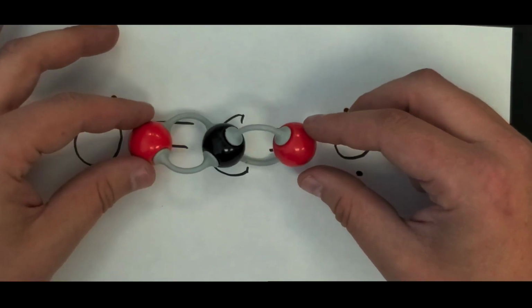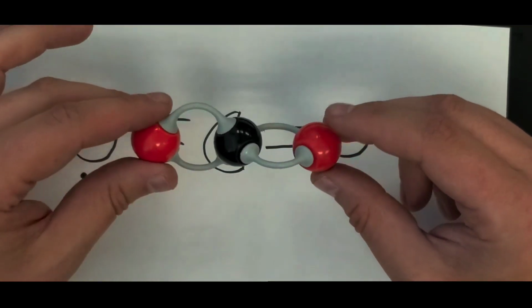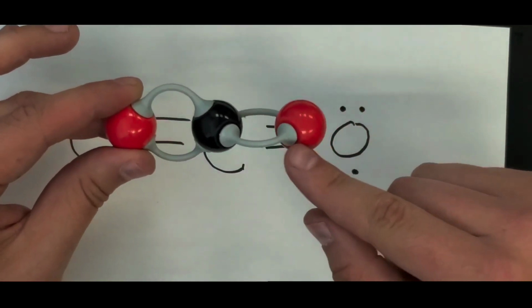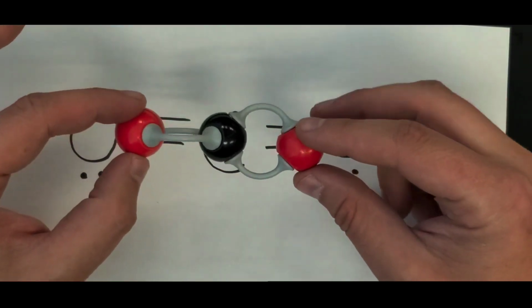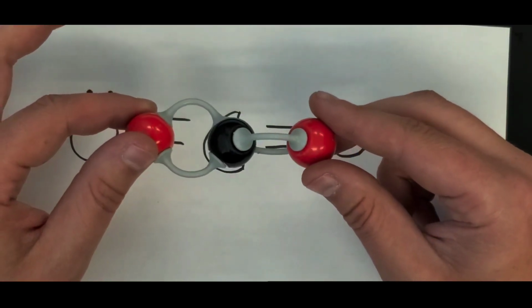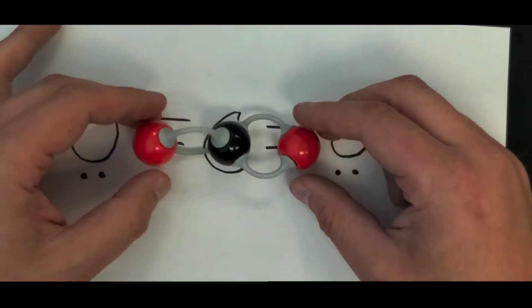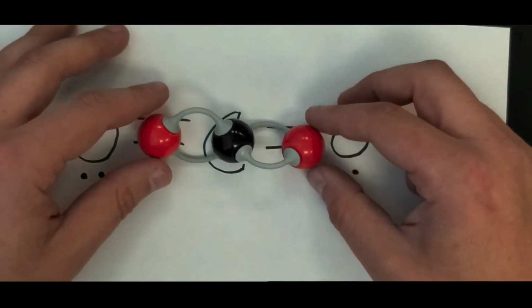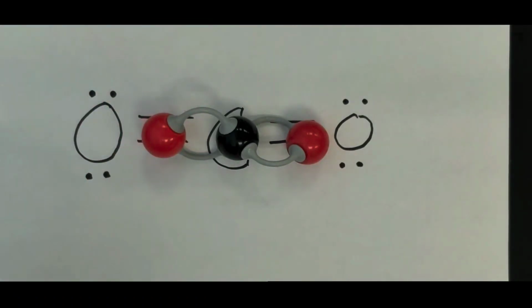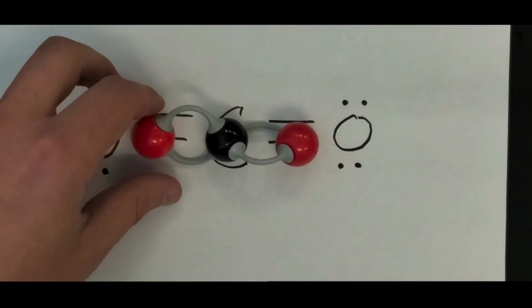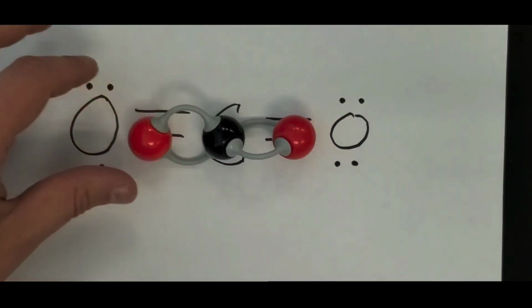So the bond angles between the carbon and the oxygens are all at 180 degrees, and that makes this a linear molecule. So we can prove this also by looking at the bonding domains around the central carbon atom.